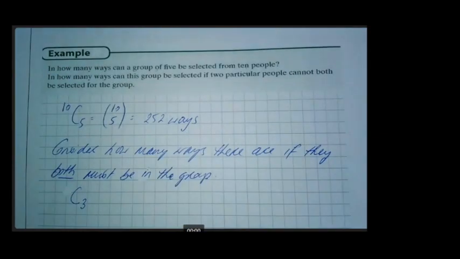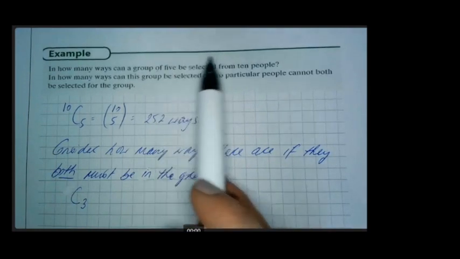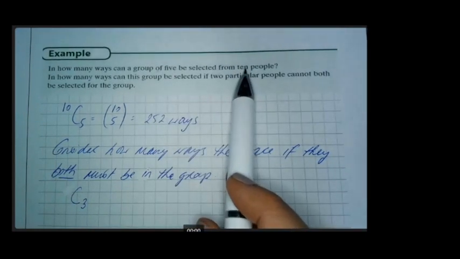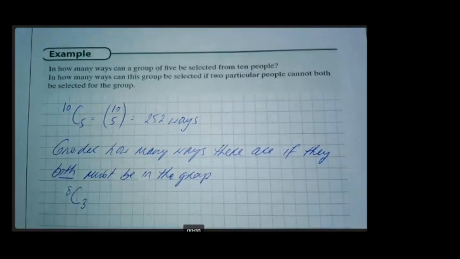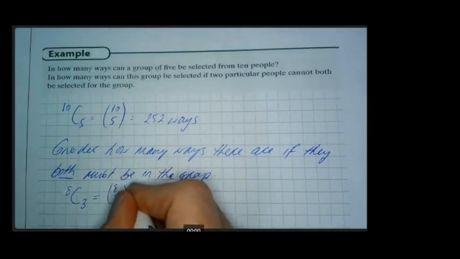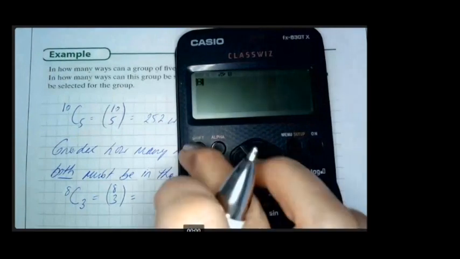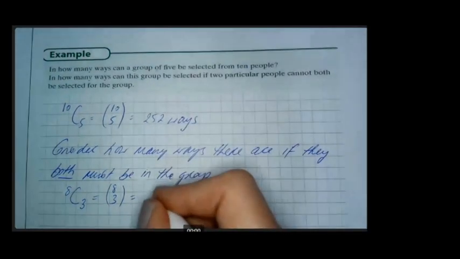So there's only 3 people left to choose for the group out of only 8 people left to choose from. So if they're both in the group, it's 8C3, and 8C3 works out to be 56.